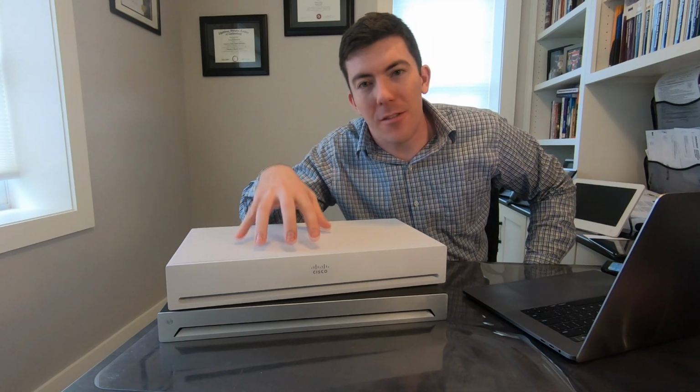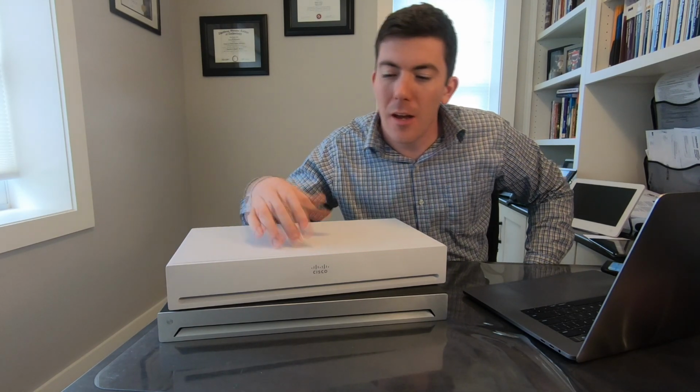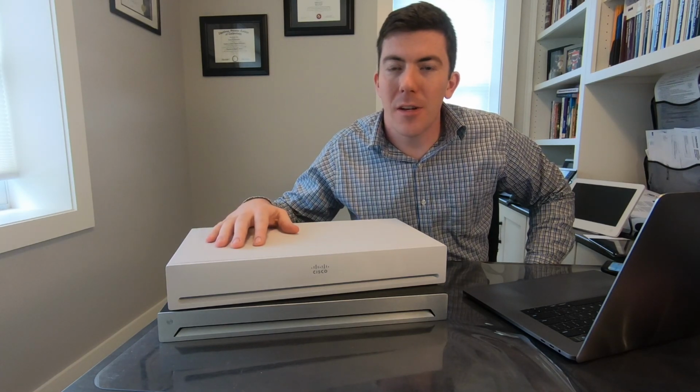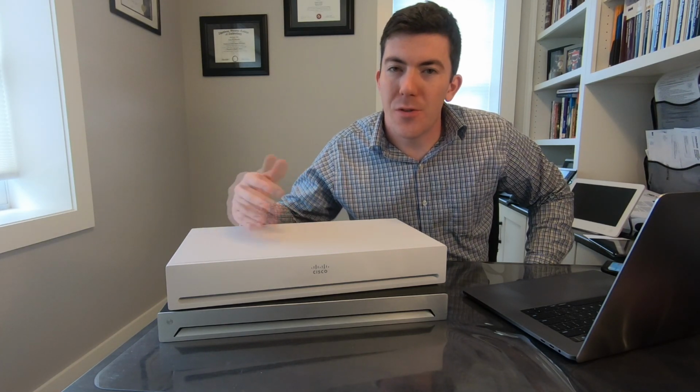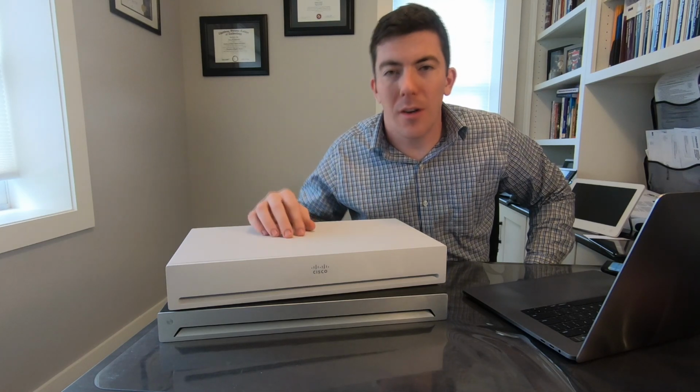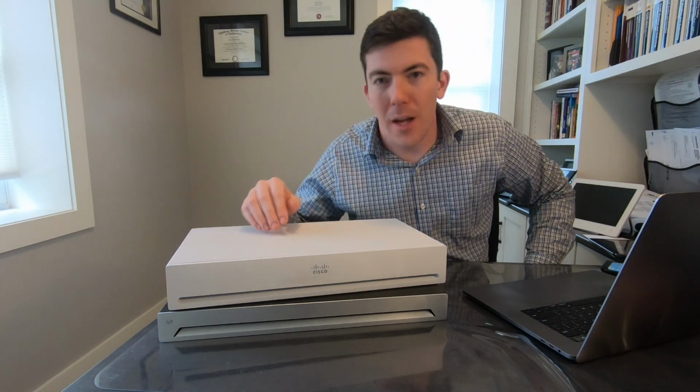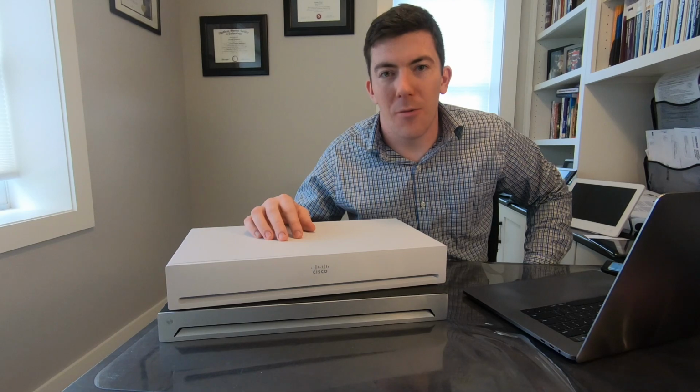Today we're going to take a look at Cisco's RoomKit Pro codec. We're going to talk about its physical characteristics, what's new feature and functionality wise, and we're going to compare it to the SX80 codec that came before it as we go through.